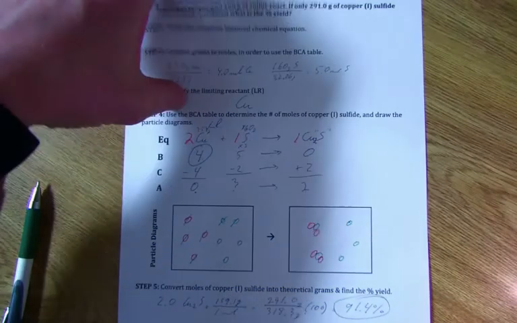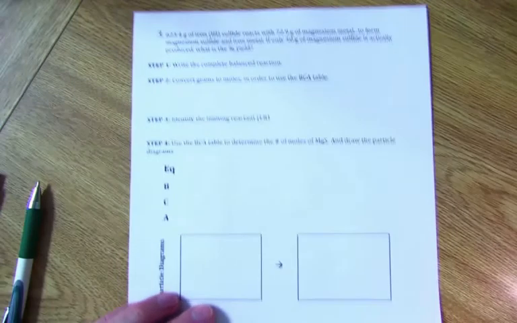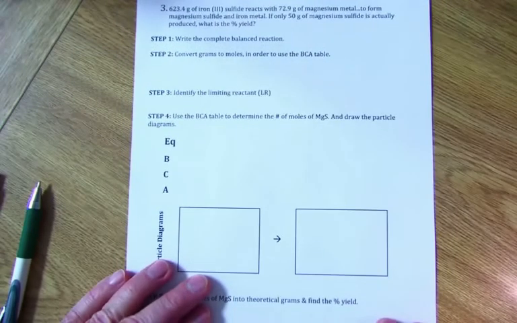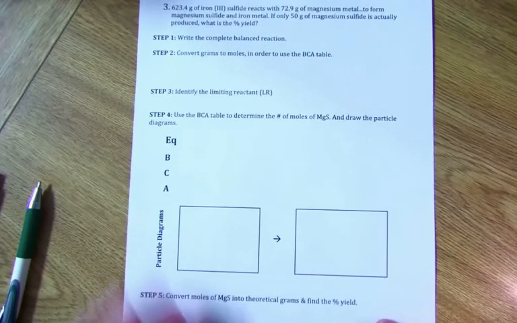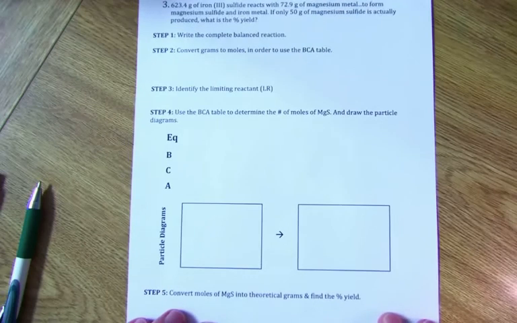I'll move on and I'll do one more. I'll do number 3. It's an interesting one to do. The numbers are a little different, but what you do is the same. Okay, this one is 623.4 grams of iron 3 sulfide reacts with 72.9 grams of magnesium metal.